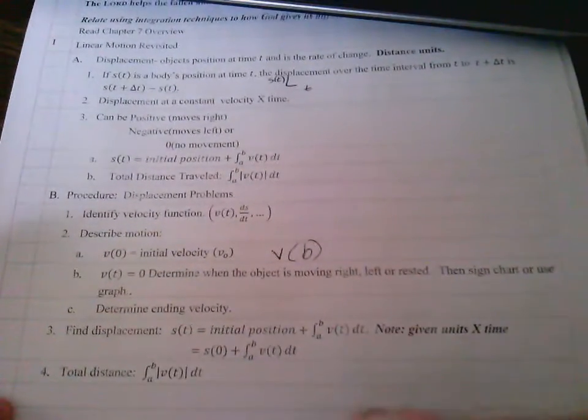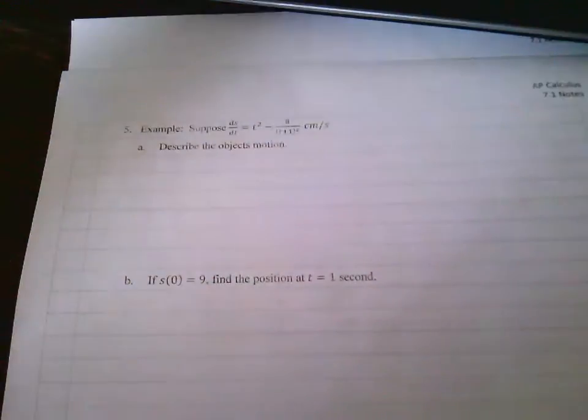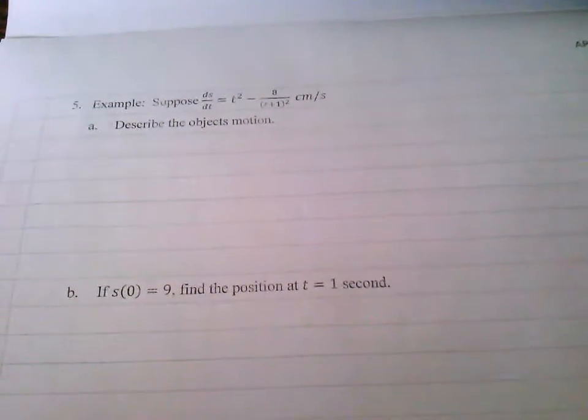Okay, so I do have an example. Suppose ds over dt, that is the velocity, equals t squared minus 8 over t plus 1 squared centimeters per second. So, let's describe the object's motion.